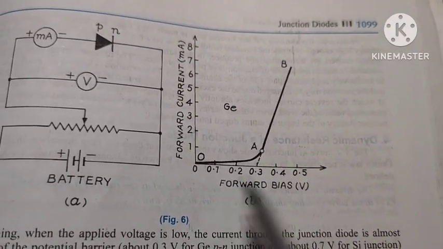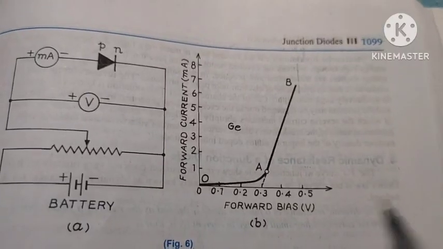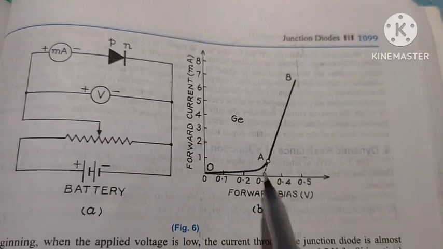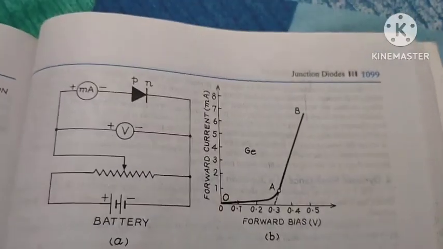Okay, this is the forward biasing characteristics diagram. It is very important, you should check this diagram.